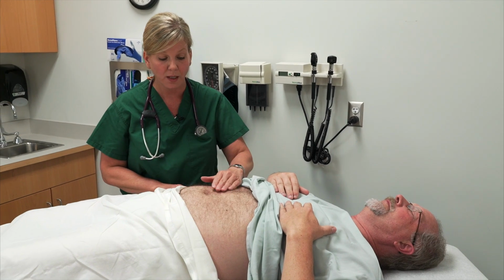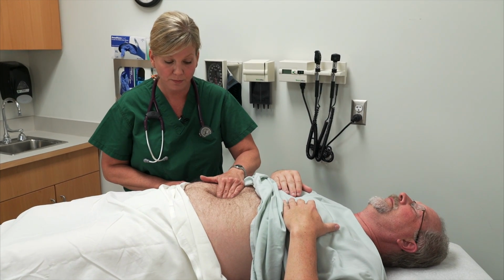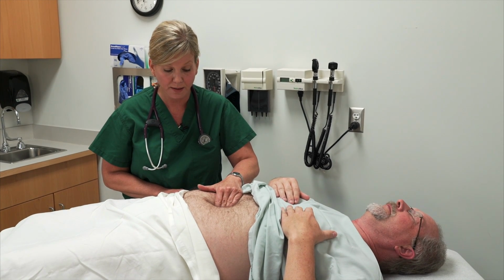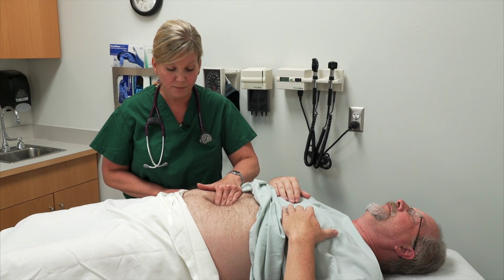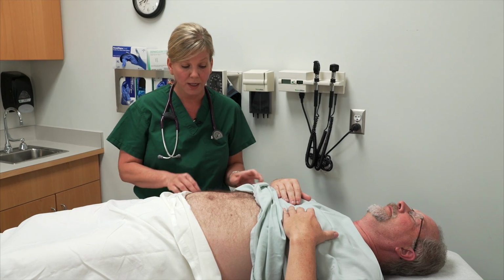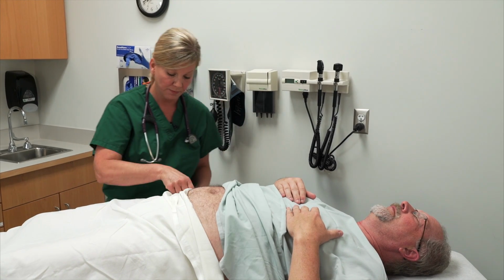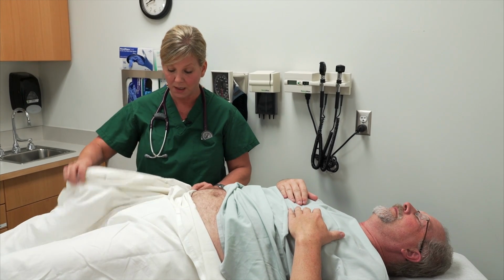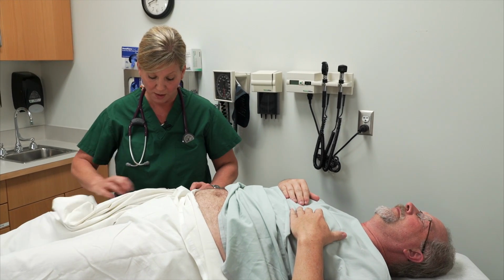We are going to locate his aortic pulse, which is centrally located just above the umbilicus. We are also going to locate his femoral pulses. And we do want to make sure to maintain the patient's modesty and expose just one layer of skin here.